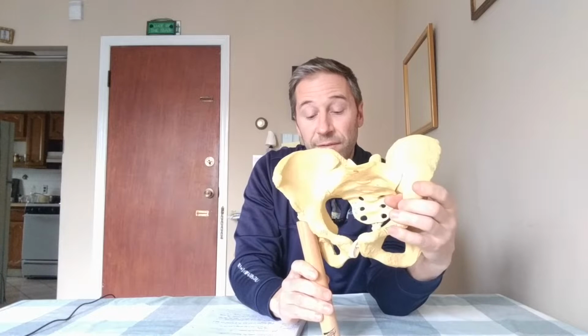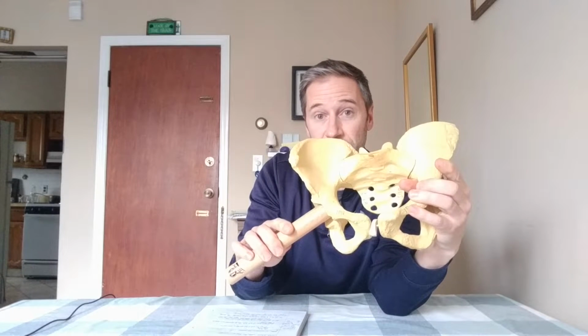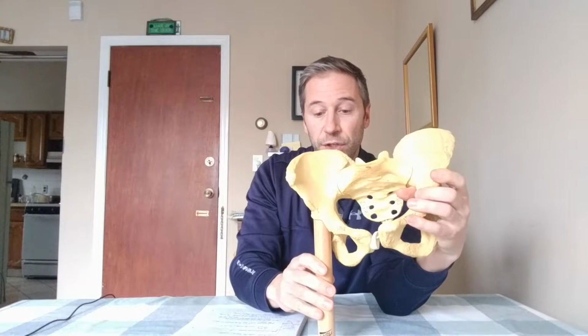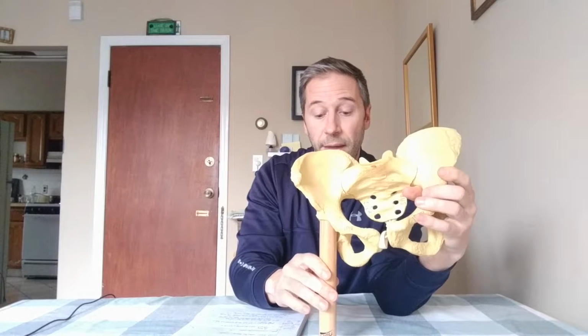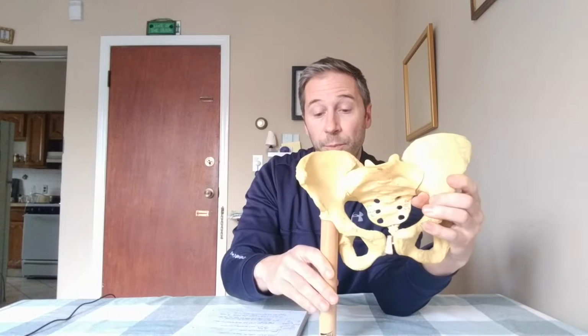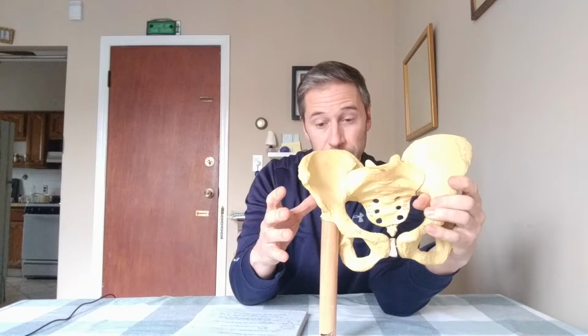But even though we have to work on abduction mostly and external rotation of that right leg, you also need to be able to have that right leg adduct while being controlled by the right glute.